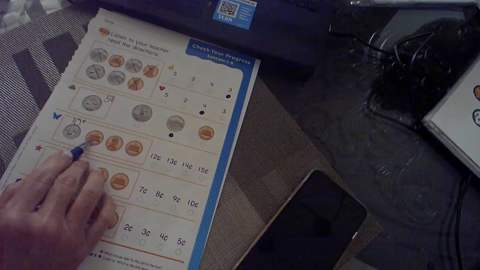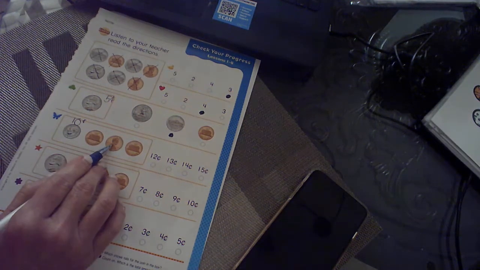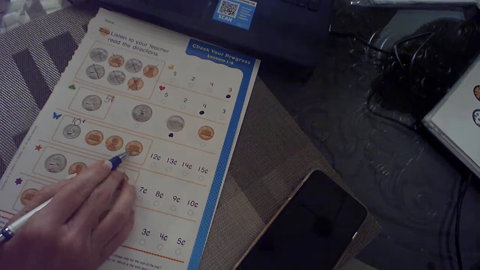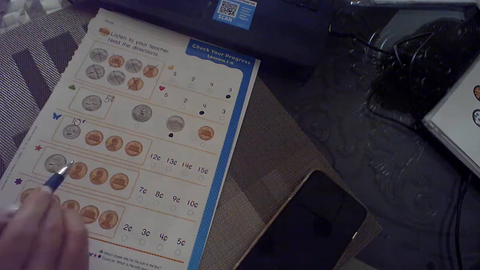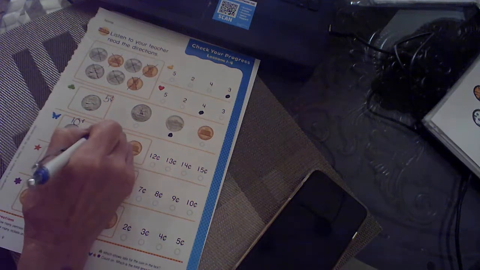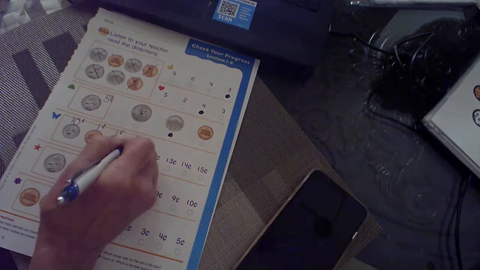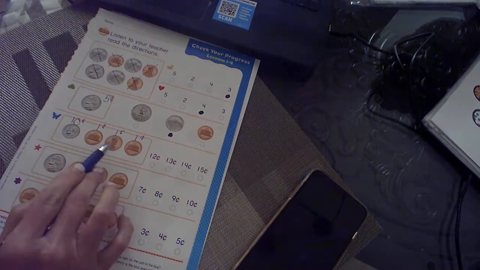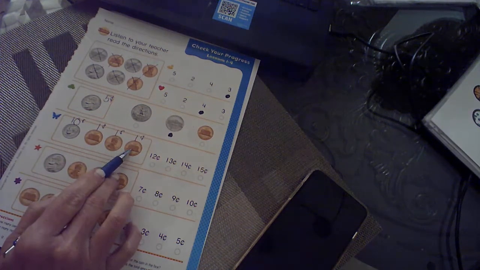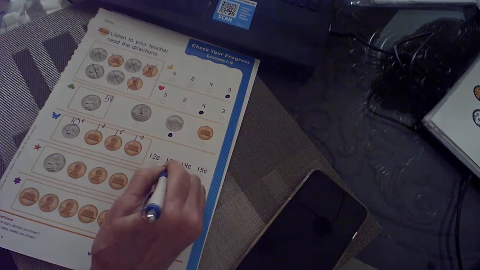And there's the Lincoln Memorial, there's Abraham Lincoln, and there's the Lincoln Memorial. It also says 1 cent on the back, so we know those are a penny. So we say that's 10, 11, 12, 13. 13 cents.